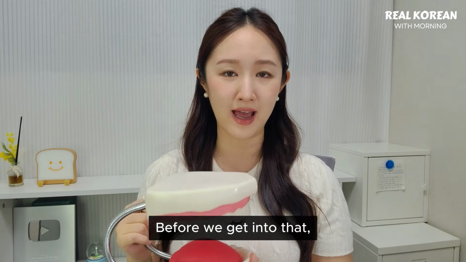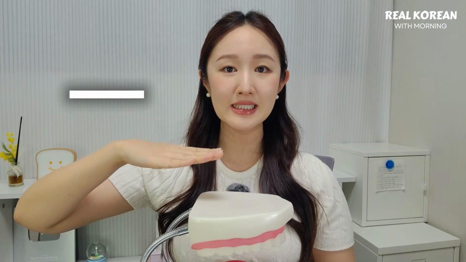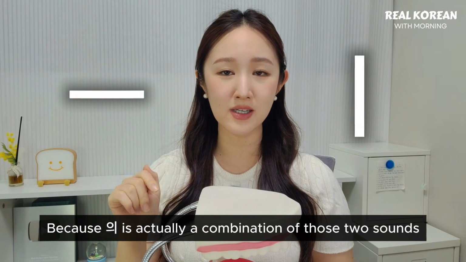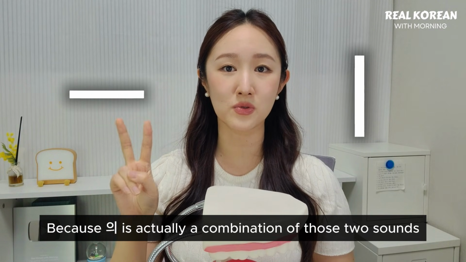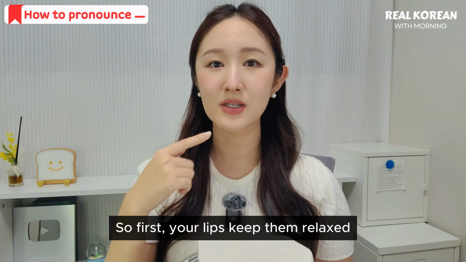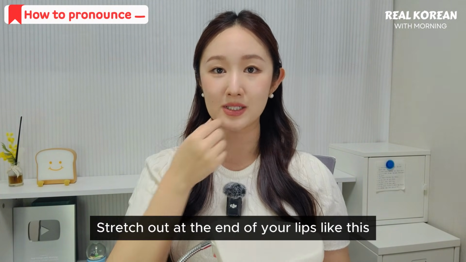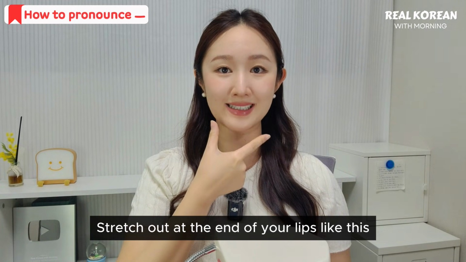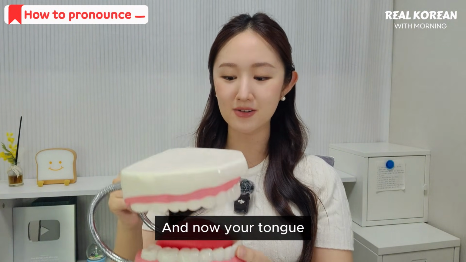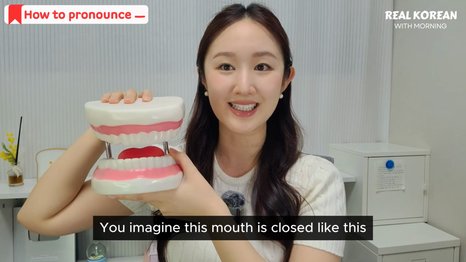Before we get into that, there are 2 sounds you need to know first. 으 and 이. Because 으이 is actually a combination of those 2 sounds. So first, your lips: keep them relaxed, don't round them. Stretch out the ends of your lips like this, smiling. Okay? And now your tongue: you imagine this mouth is closed like this.